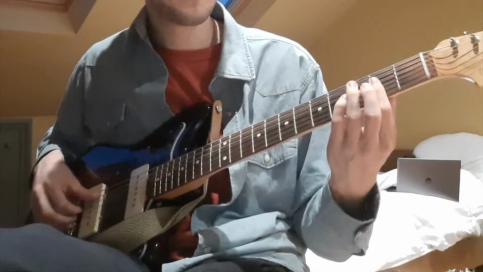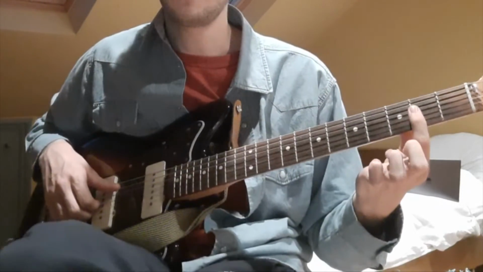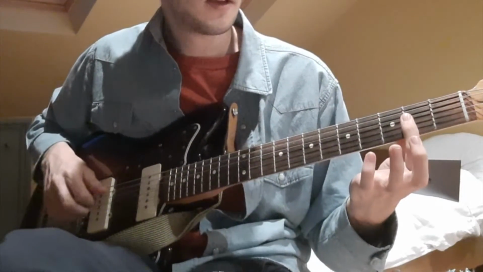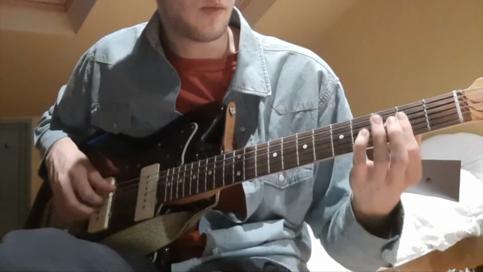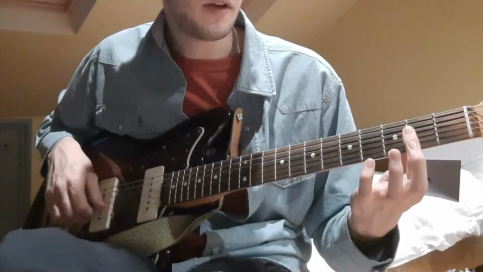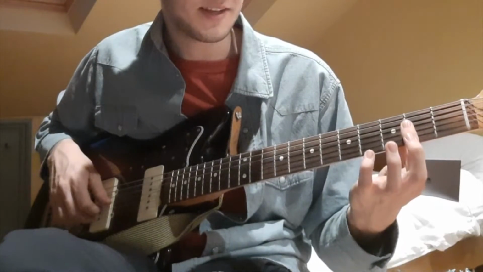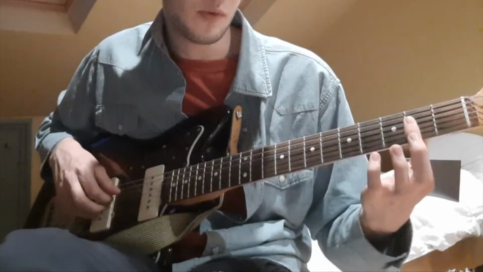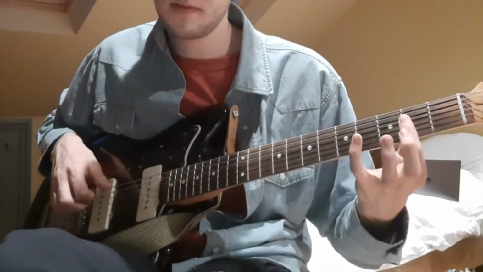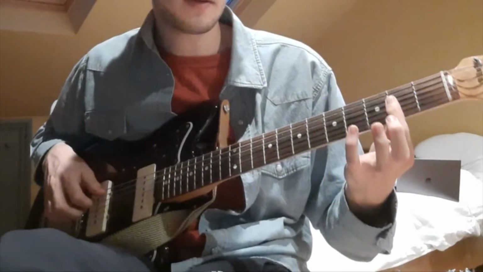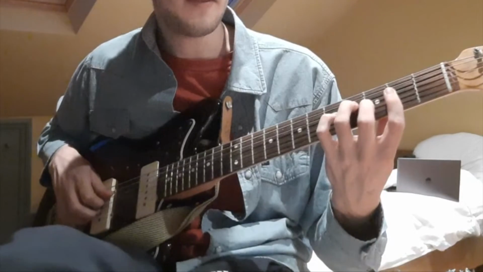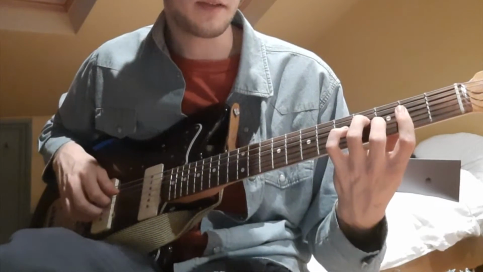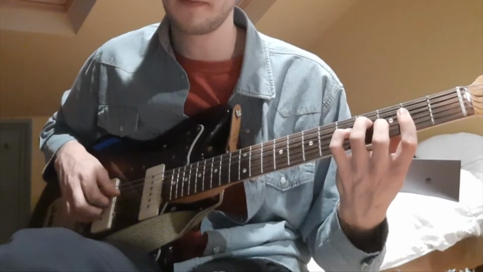Okay, and so we're back on A, so we're playing the open 5th string, that's an A, and then we're playing the 2nd fret of the 2nd string and the 2nd fret of the 4th string together as a double stop. And then we're playing the 3rd fret of the 2nd string and the 4th fret of the 4th string.